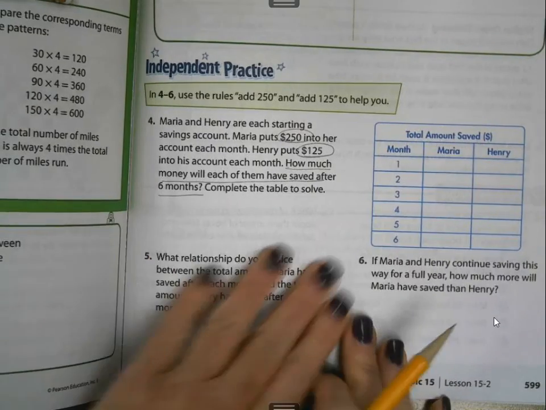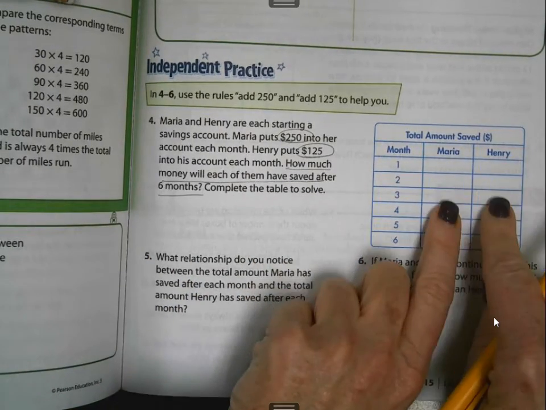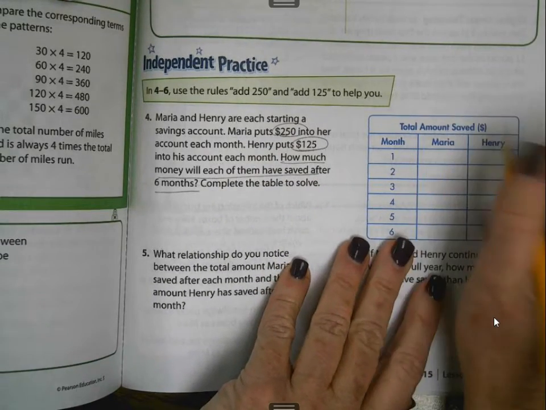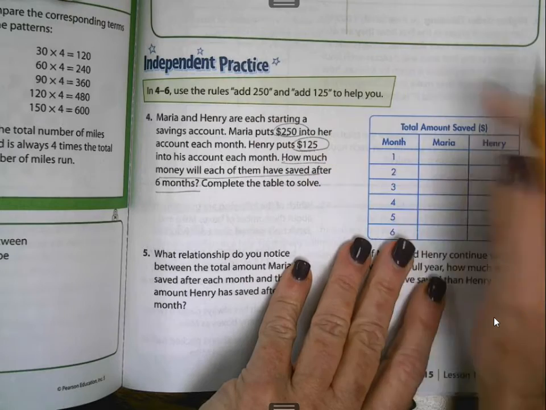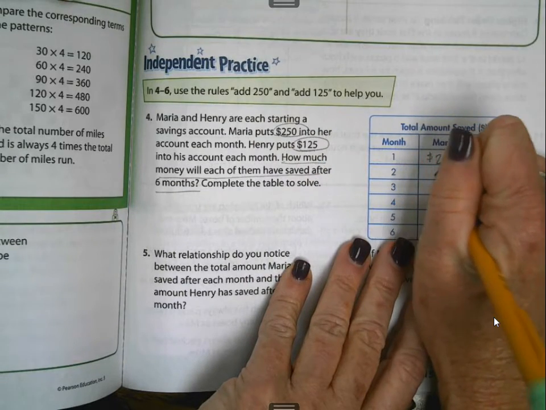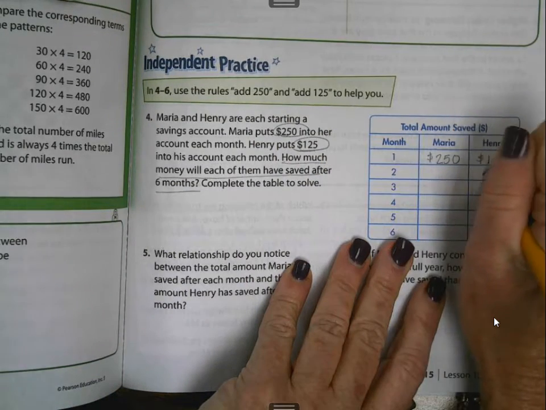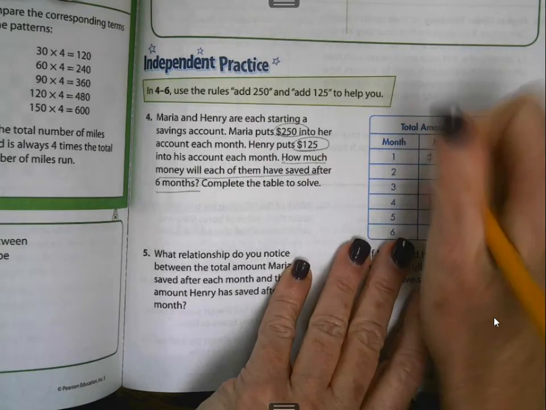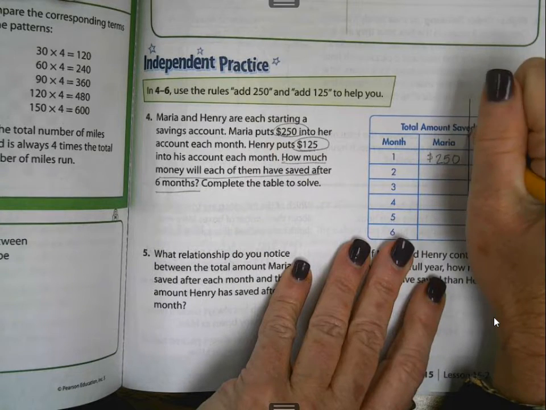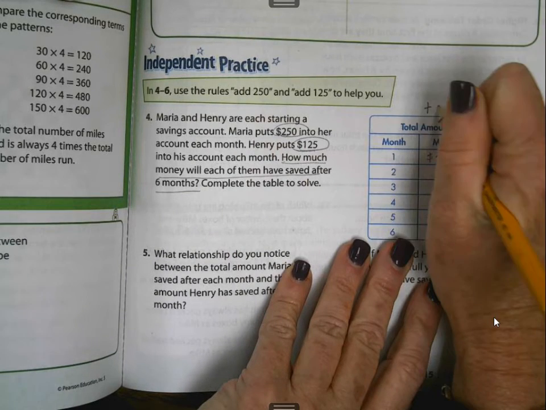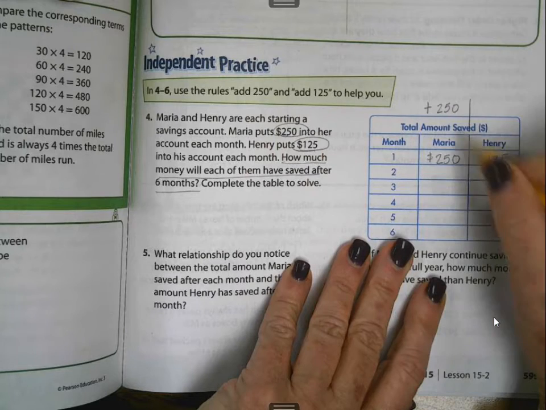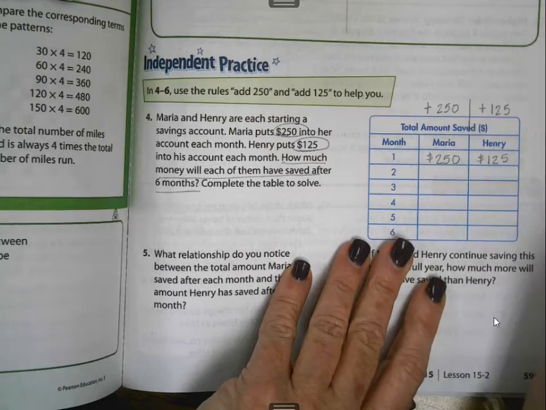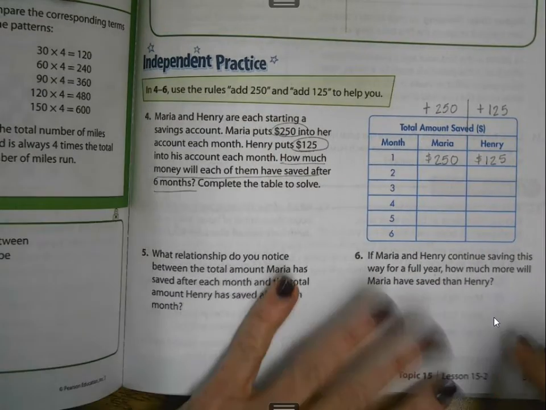So let's go over here and work on our table and make sure we look for our relationship between our corresponding terms. So week 1, we know that Maria starts with $250, and we know Henry starts with $125. All right, we know that they save that same amount each month. So the rule is for Maria, I'm just going to pop it up above her. Her rule is to add $250 the previous week or the previous term. For Henry, it's add $125. I could write the word add, but plus means add to me.